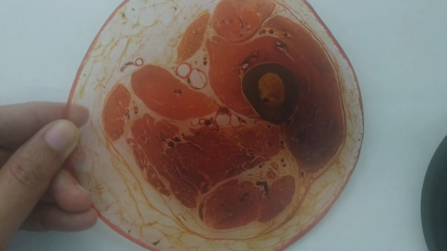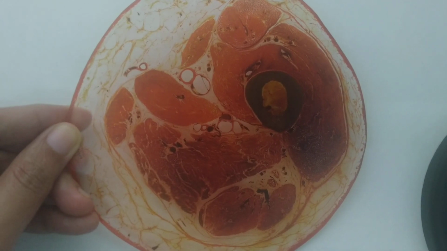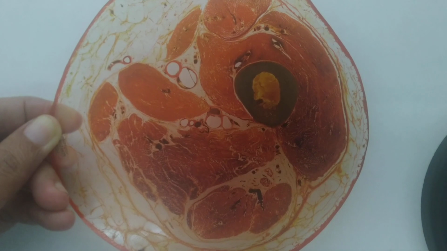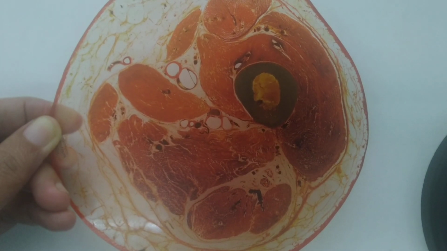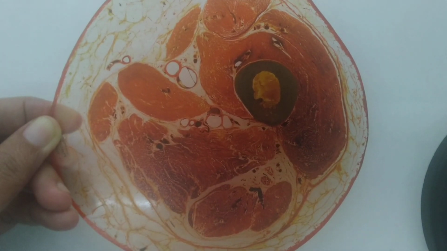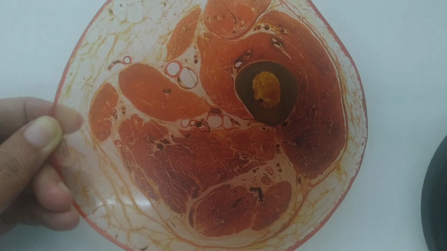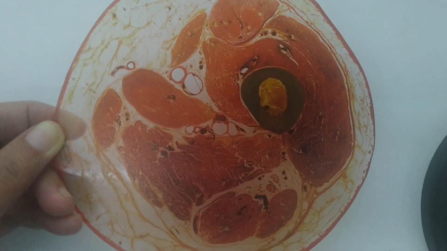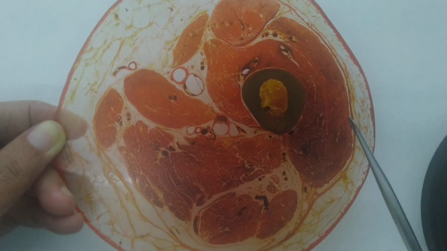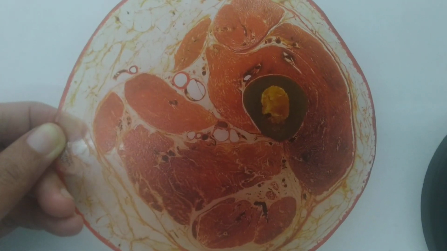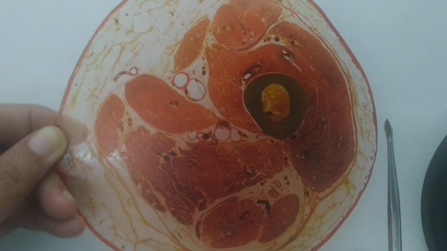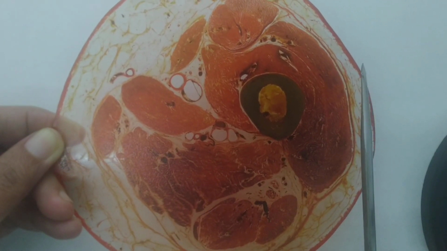We have here a plate specimen. This is a cross-section of the thigh, right above the mid segment. So we have mentioned that the thigh is divided into compartments, but before that, let me identify some structures first.